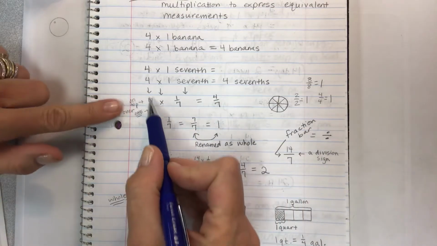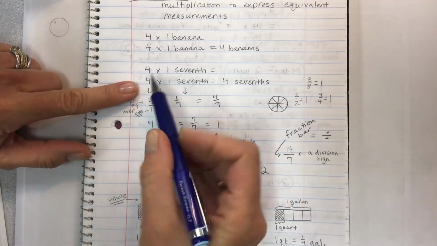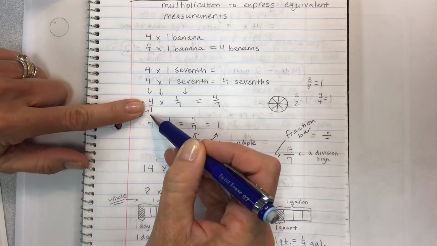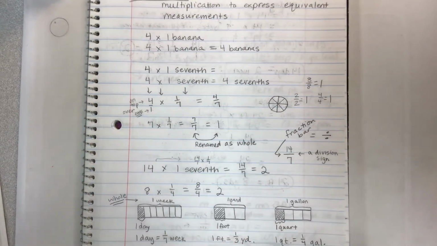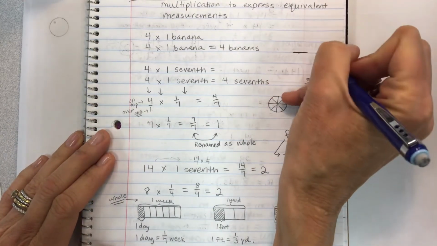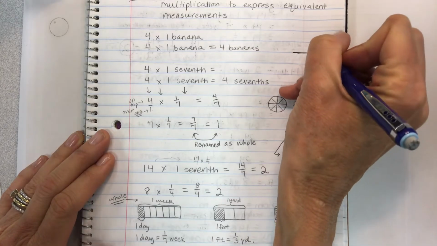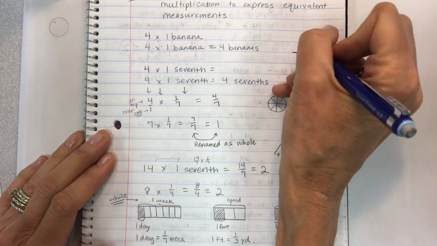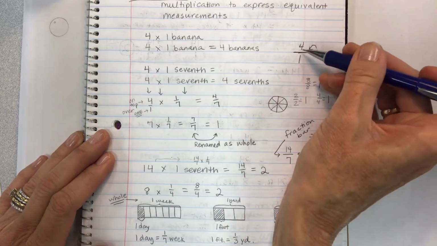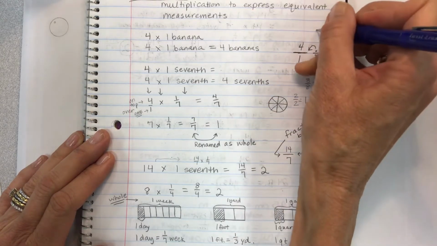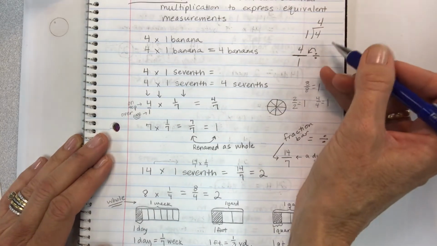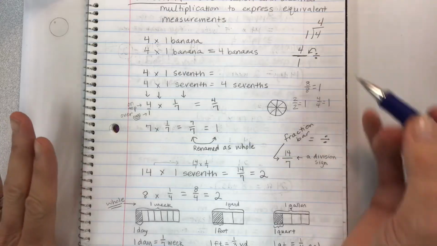And so when I talk about 4 being a whole number, I can turn that into a fraction simply by putting it over 1. Remember that the division bar or the fraction bar is a division sign. So if I have 4 over 1, it's like saying the same thing as 4 divided by 1. 4 divided by 1 is 4. So I can do that. It's all mathematically accurate. Okay?